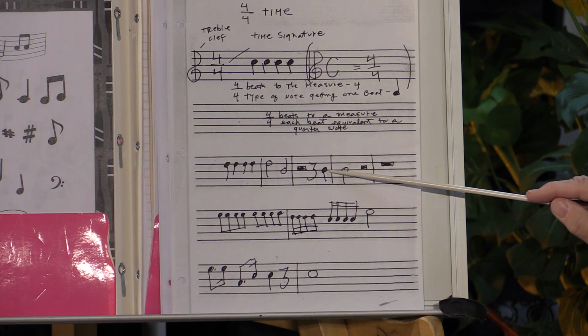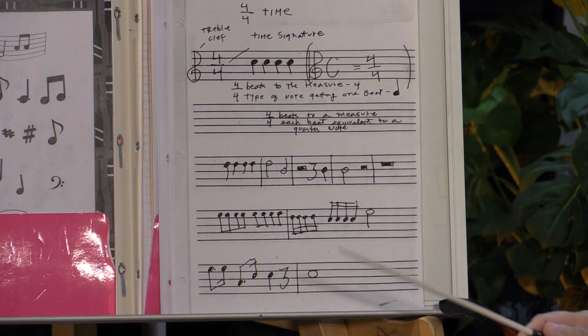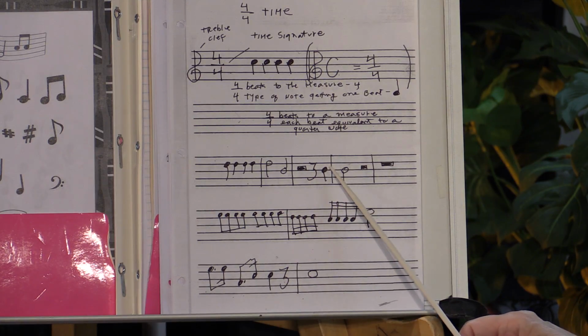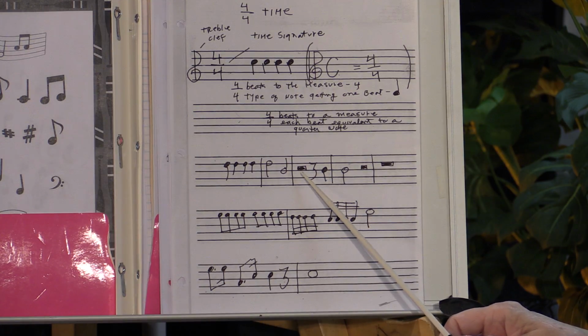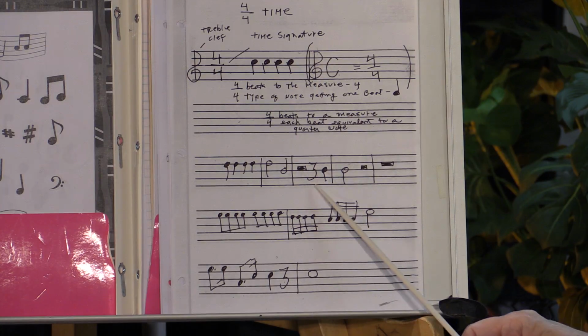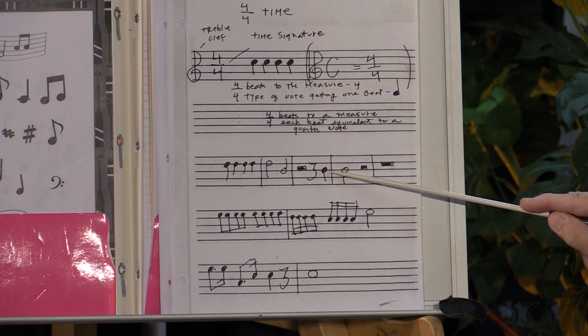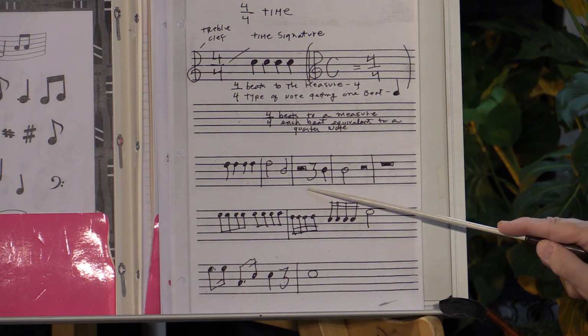And then, of course, this is a quarter note. So if you're counting it, this is 1, 2, 3, 4. You still have your 4 beats to the measure. You have a 2-beat rest followed by a 1-beat rest, which equals 3 beats, and then you have your quarter note, and that's the 4th note. So you still have your 4/4 time.